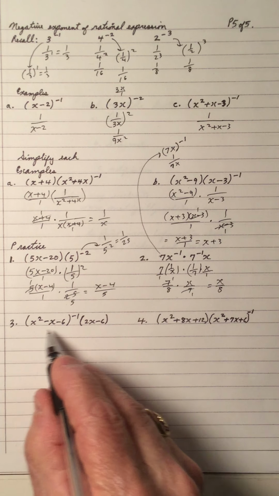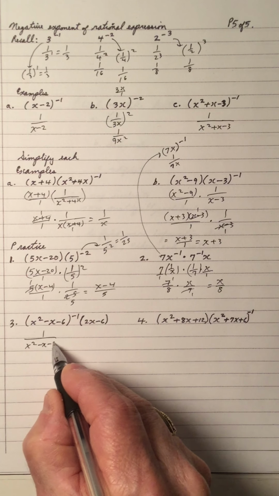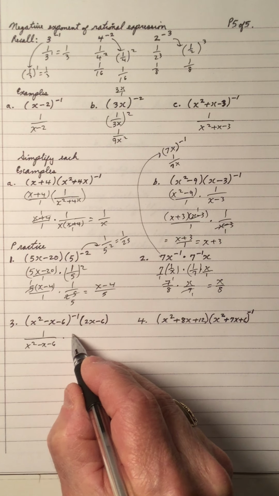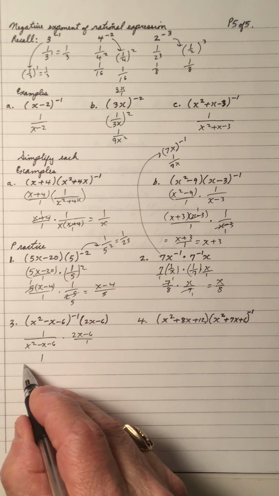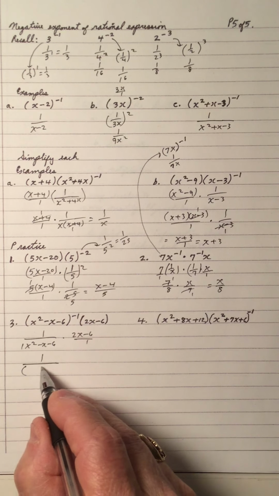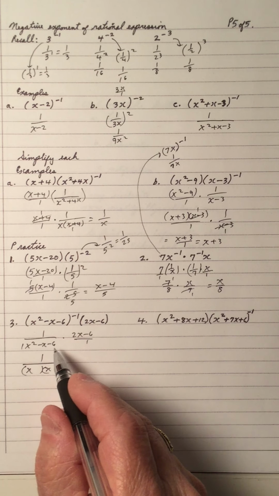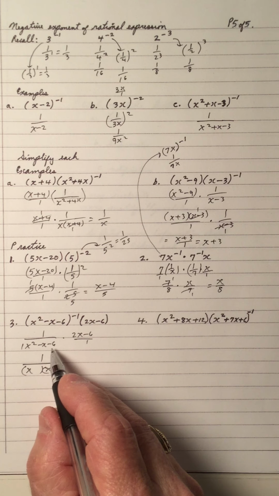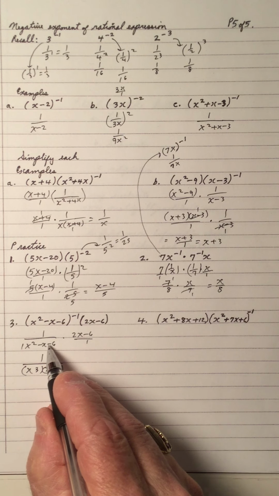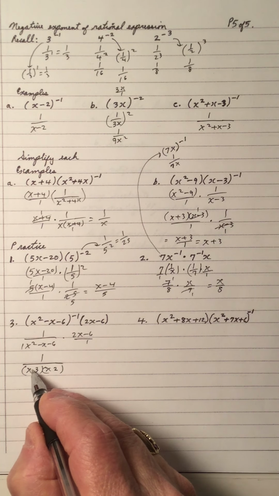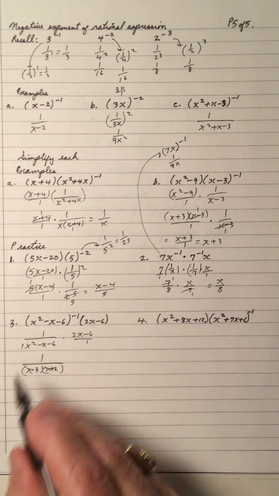Number 3, again, let's see. Negative 1 is on this one, so that's 1 over x squared minus x minus 6. And that's multiplication, that's 2x minus 6. That's over 1. So we factor everything. So that's a 1, so that's an x, 2 brackets, x squared. What are the factors of 6? Factors of 6 are 6 and 1 or 3 and 2. 6 and 1 won't give you a 1, 3 and 2. And it's negative 6, so it has to be a positive and a negative. So it's a negative 3, positive 2. Multiply, negative 6, add, negative 1.